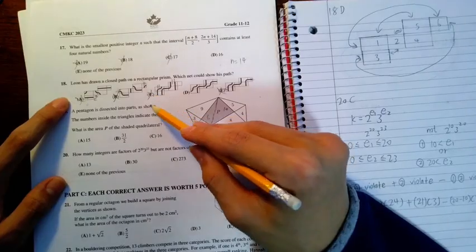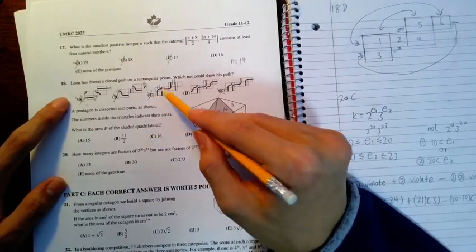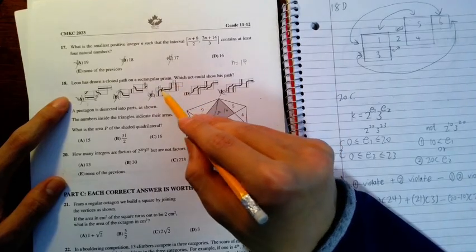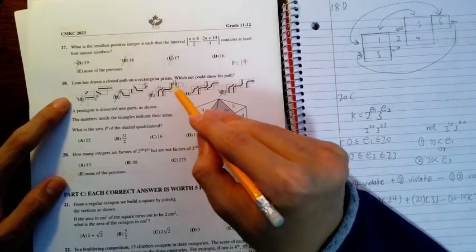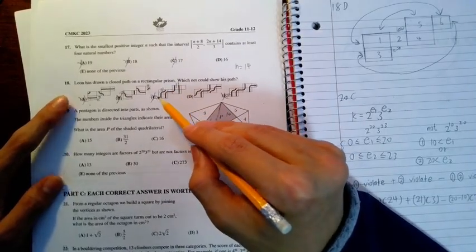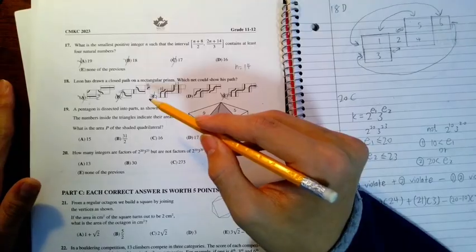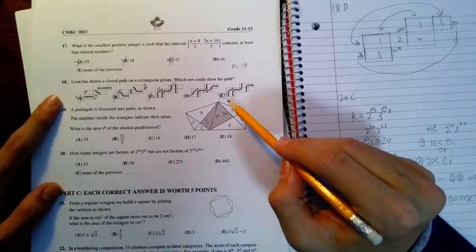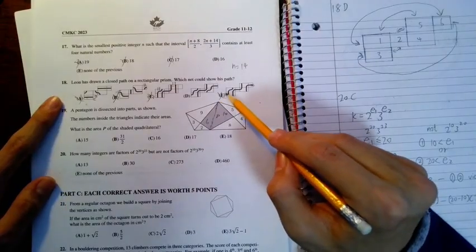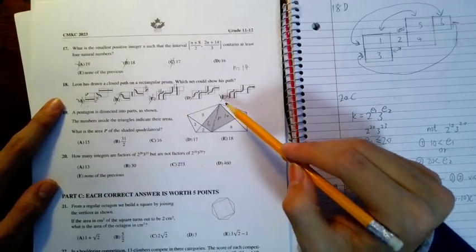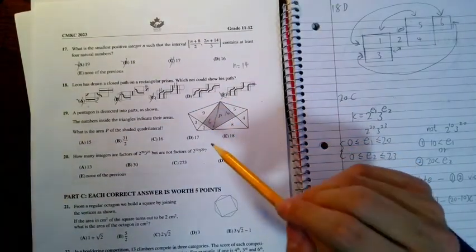So C, let's take a look. 1 and 5, they are not connected because there are 2 different lines here and there's only 1. That means the one line is not going to be connected. So E is not correct because this edge and this edge cannot connect together. So D must be the correct answer.